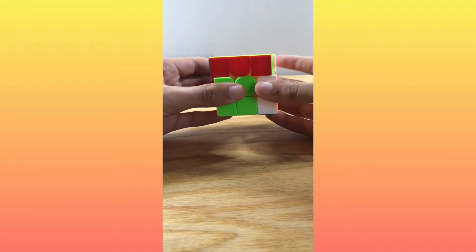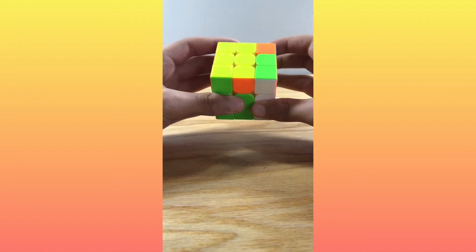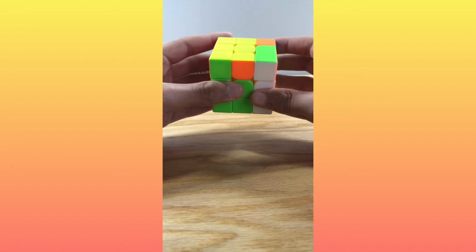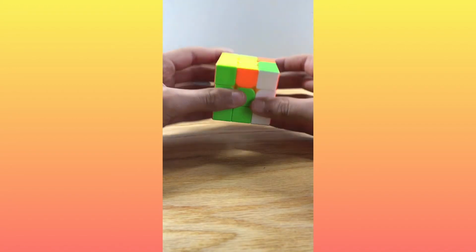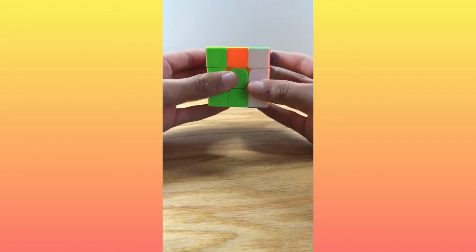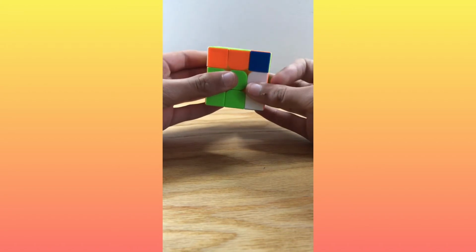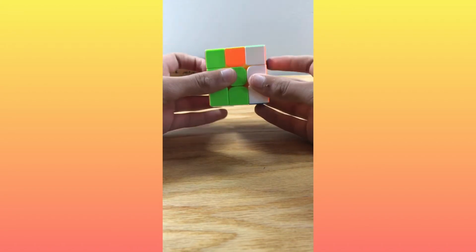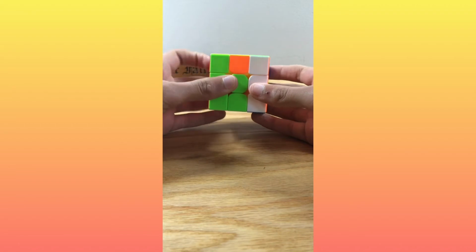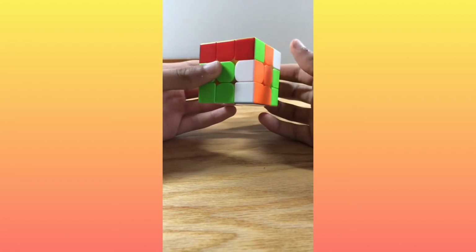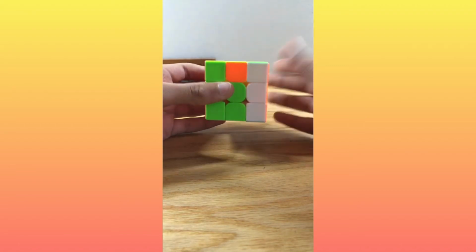And if you have to, you can just lightly skim. And what I like doing, actually, is lightly skimming the back of this piece right here and pushing hard with this hand so that it goes right into place. Even though this cube is magnetic and it goes into place anyway. See, it kind of clicks. It always clicks. This is a very good cube.